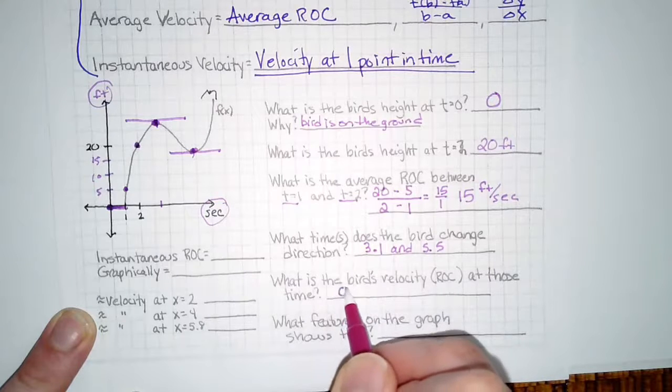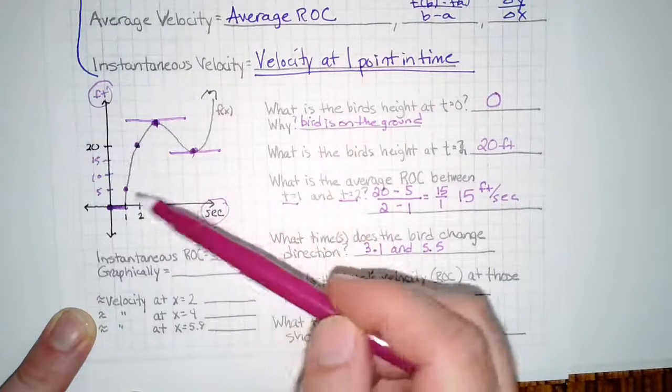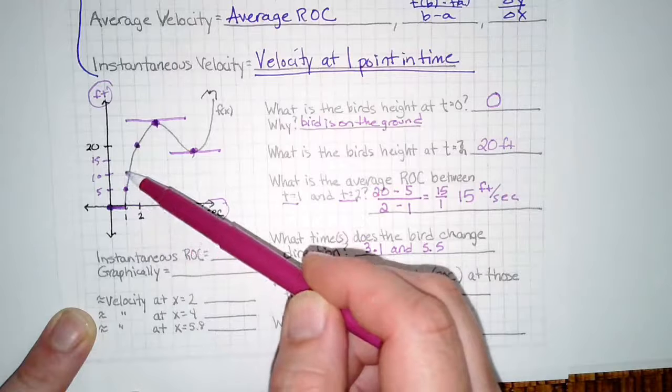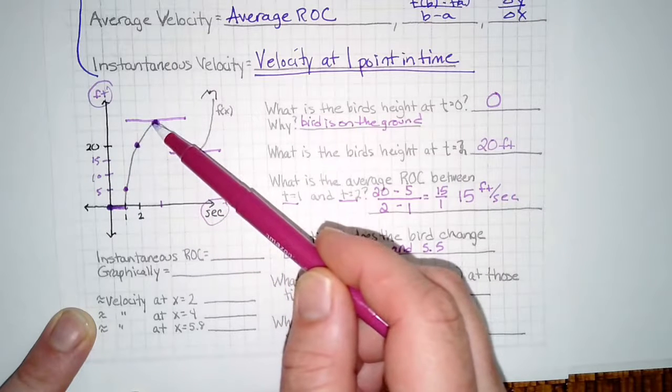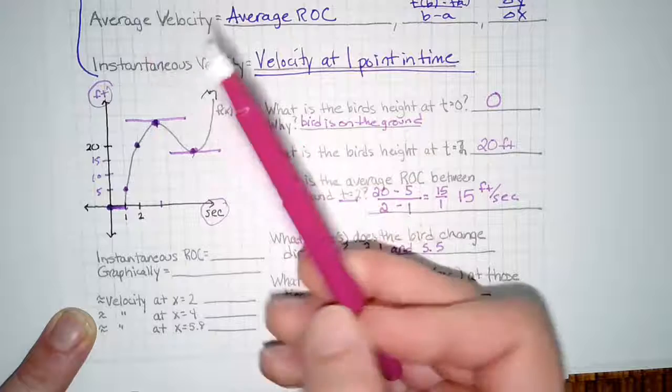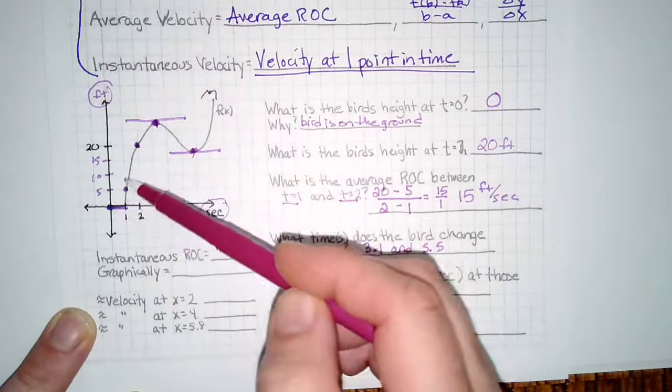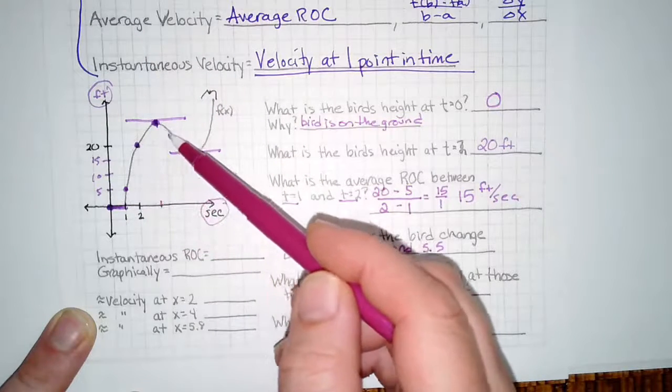And it kind of makes sense if you think about it. The bird's flying up and up and up. And ultimately he gets to the highest point he's going to get to. Once he gets to the highest point, he has to turn around. So his slopes are all positive, but then they flatten out, and then he starts going in the negative direction.